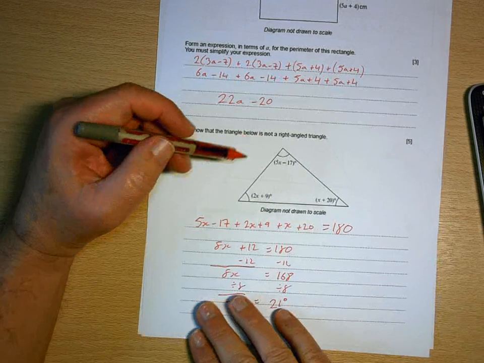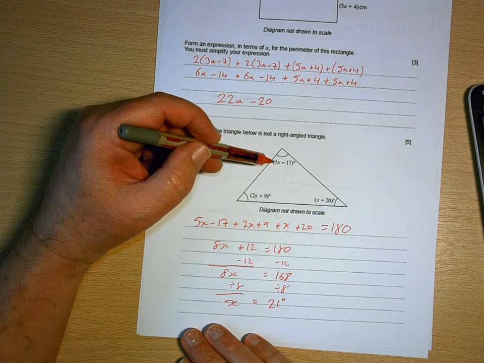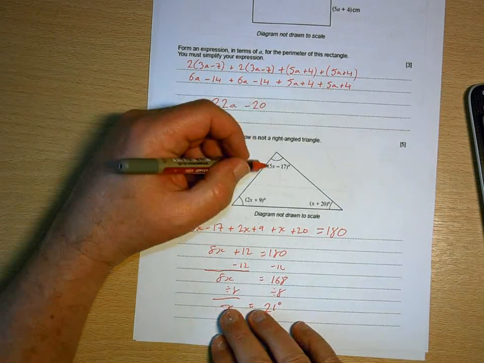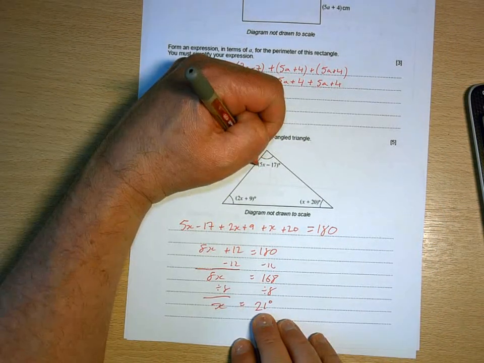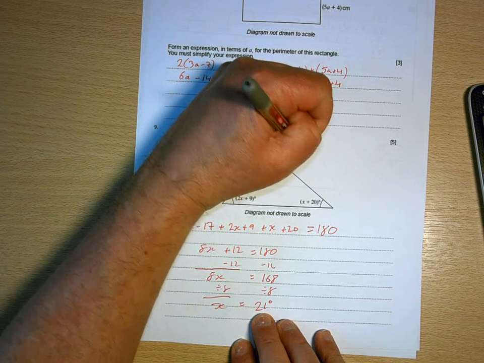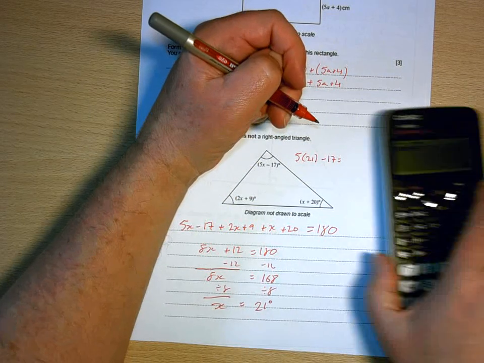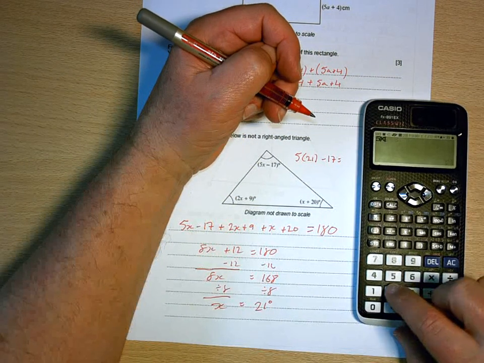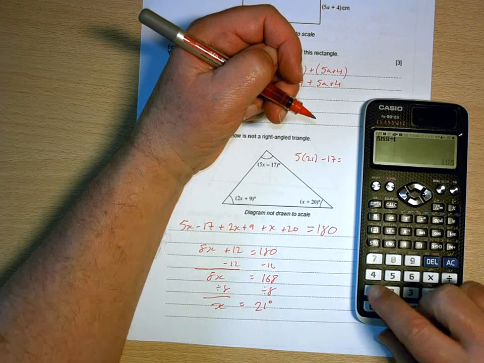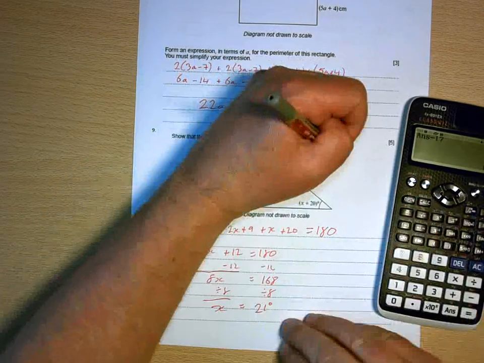So in order to do that, I've now got to work out what each angle is. So 5x minus 17 will be 5 lots of 21, take away 17. So 5 times 21, take away 17. So that angle is 88 degrees.